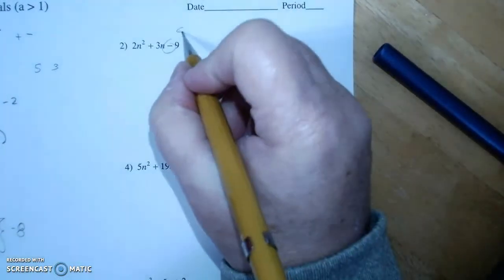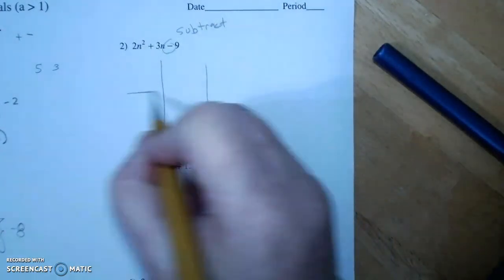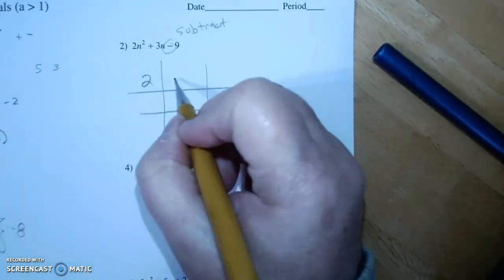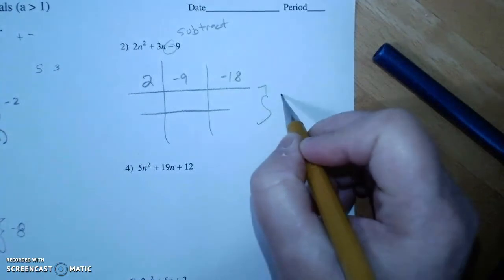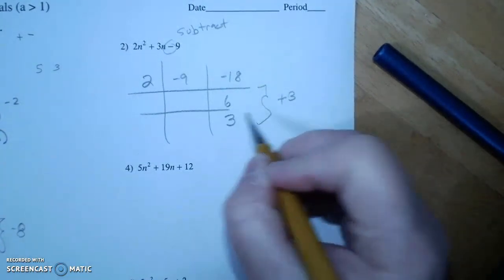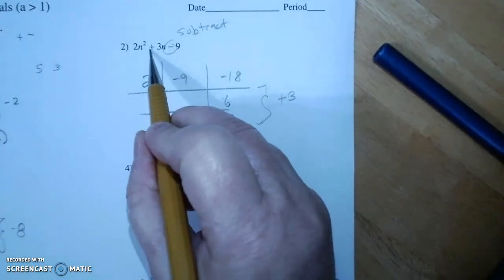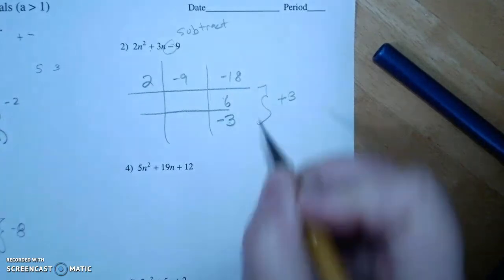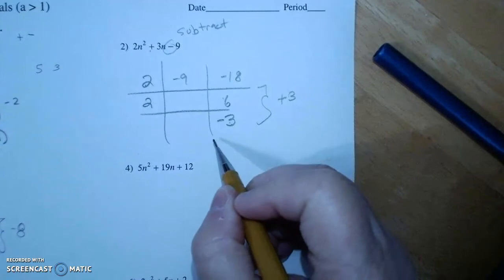Signs are different, which means I'm subtracting. So I have 2 and negative 9 and negative 18 to get positive 3. 6 and 3. 6 and 3 subtract. 6 times 3 is 18. This one says the larger has the negative, so that's the negative. 2 does not go into negative 3, so the 2 has to go there.